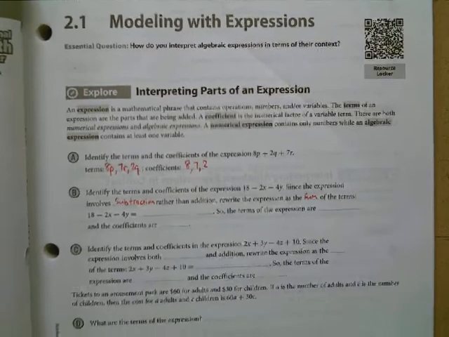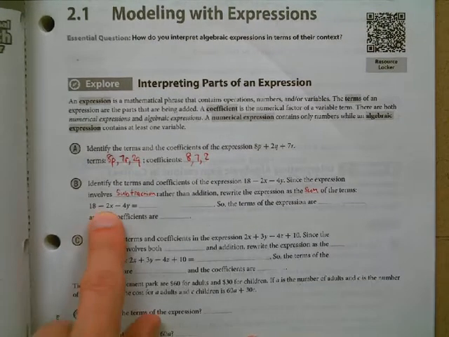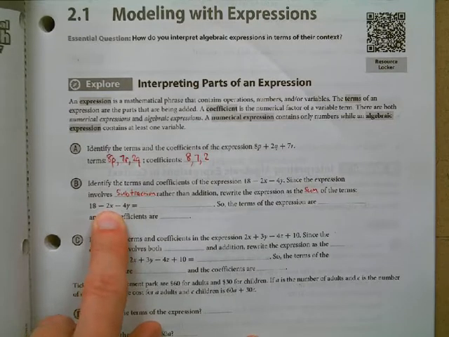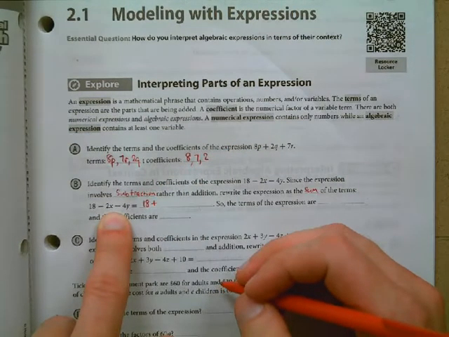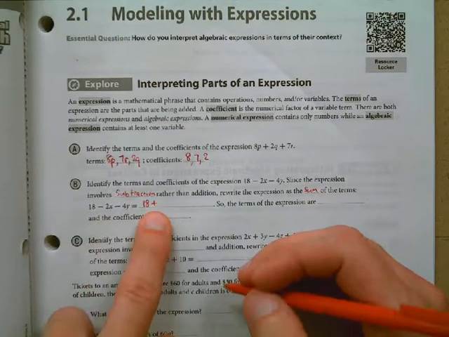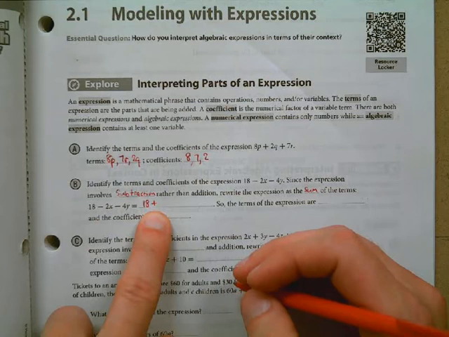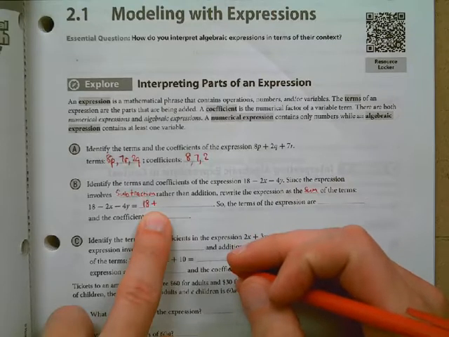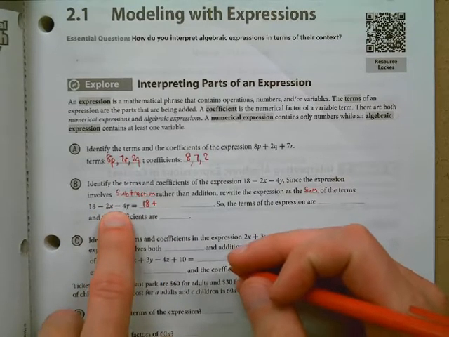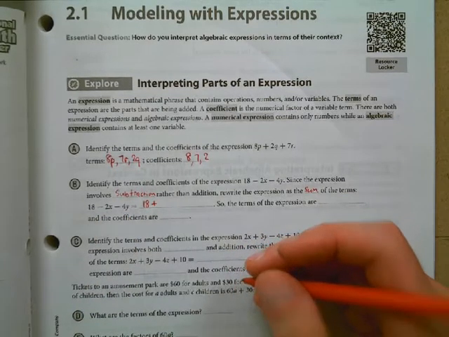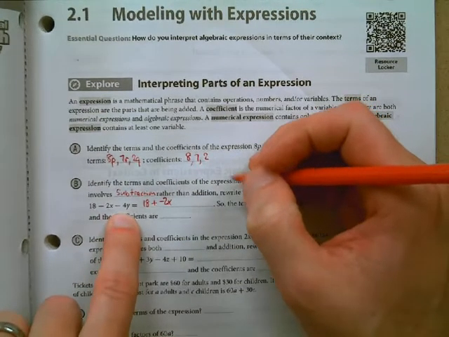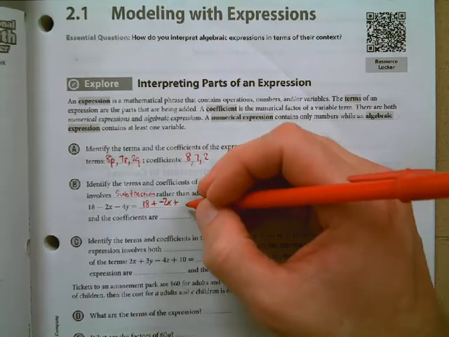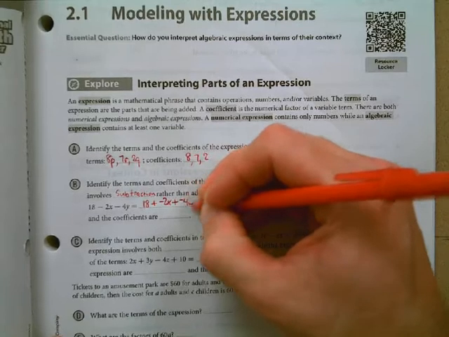So how can I rewrite 18 minus 2x as a sum instead of a difference? Instead of minus a positive 2x, we can do 18 plus what? What's the same thing as minus positive 2x? Instead of subtracting a positive 2x, we can instead, and same thing, add what? Negative 2x. So I'm going to make this minus 2x a plus negative 2x. And instead of minus 4y, we can make it plus, not positive 4y, negative 4y. Like that. And now it makes it easier for us to see the terms.